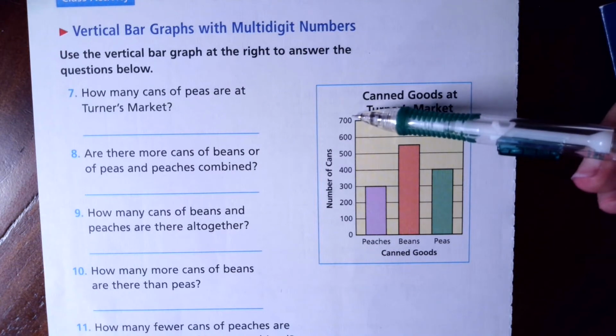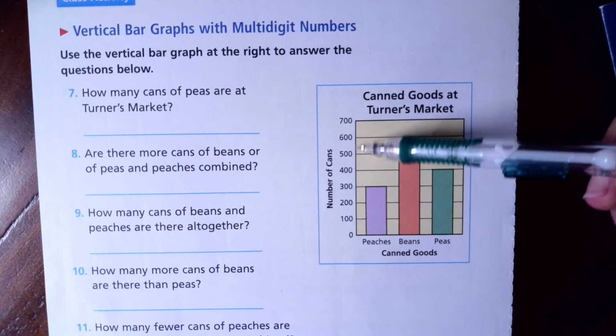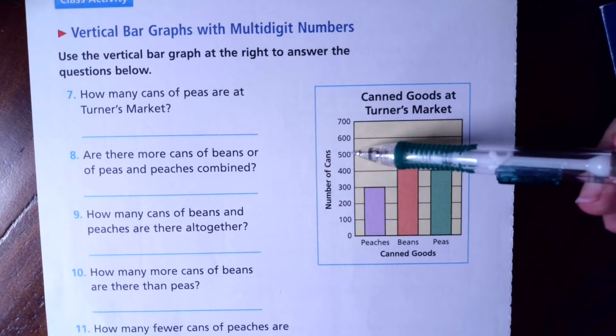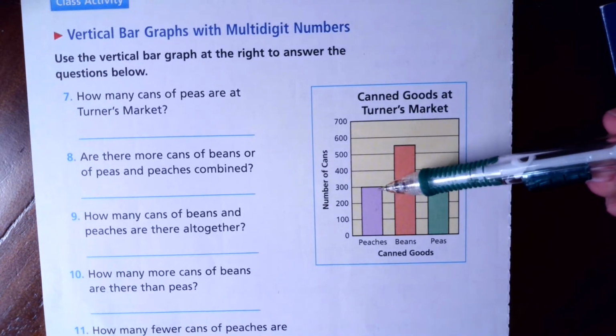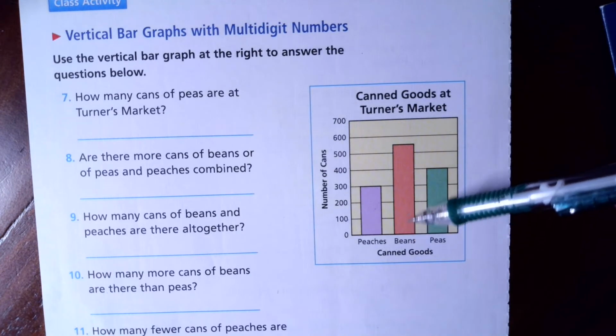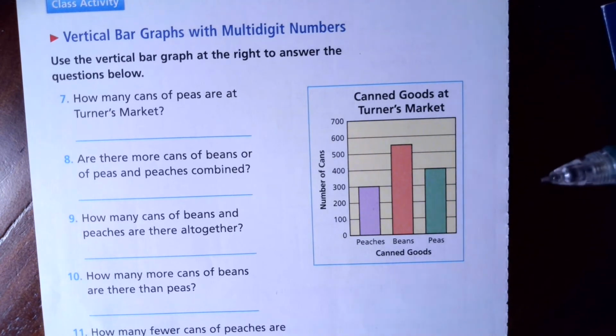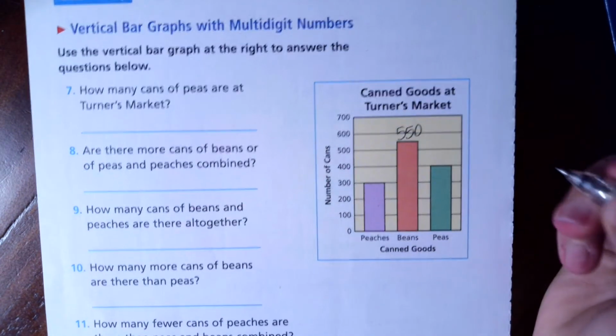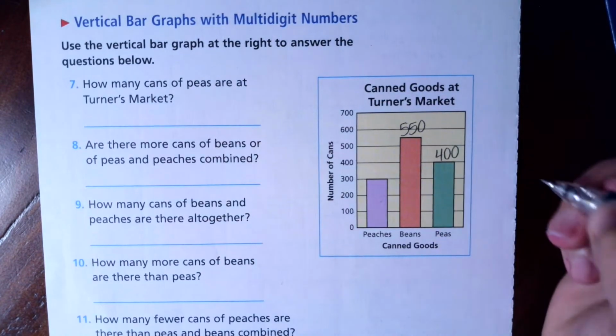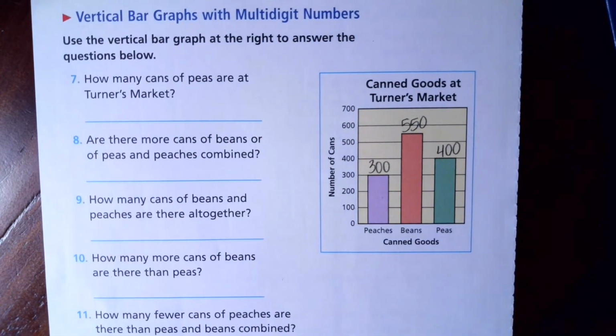Here on the vertical axis, we have the numbers that are increasing by 100. So we have 100, 200, 300, 400, 500, 600, 700. And then we have the different types of canned goods. Now, peaches are 300, peas are 400, but beans are between 500 and 600. What do you think that means? It's halfway between them. So what would be halfway between 500 and 600? Did you say 550? And if you want, a strategy that I sometimes like to use is I like to write the numbers at the top so I can easily just look and I know how much it is.